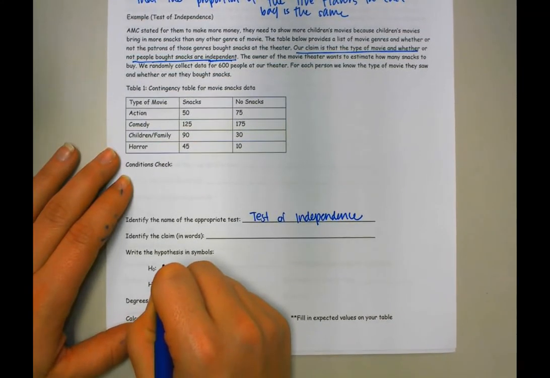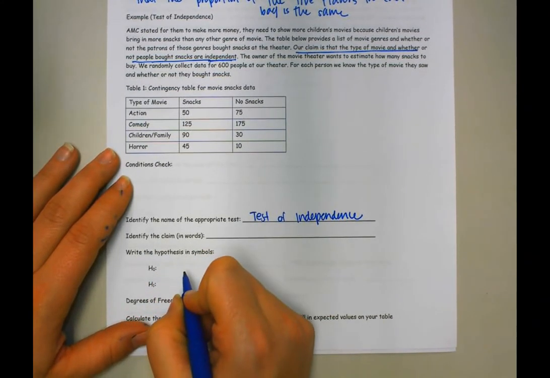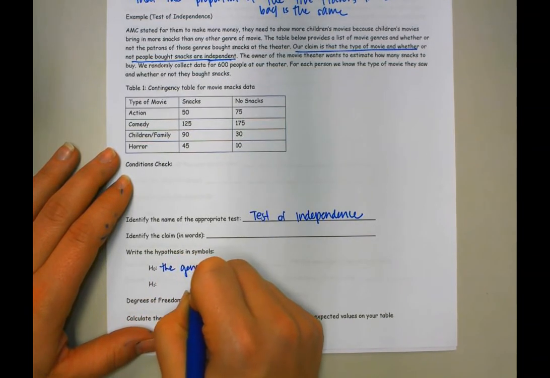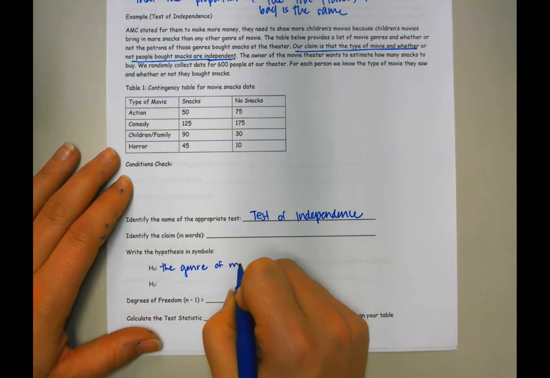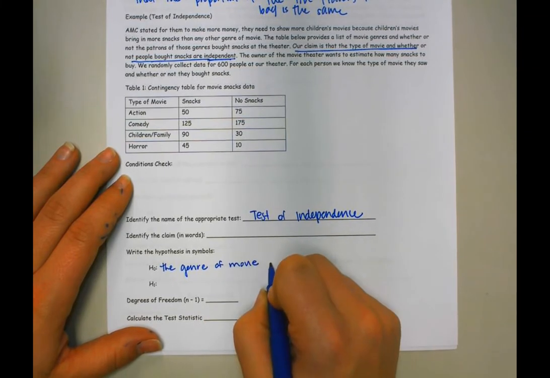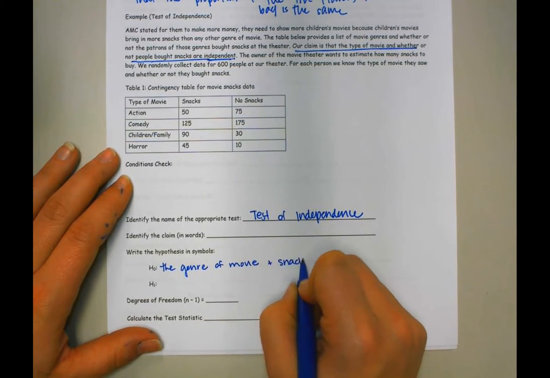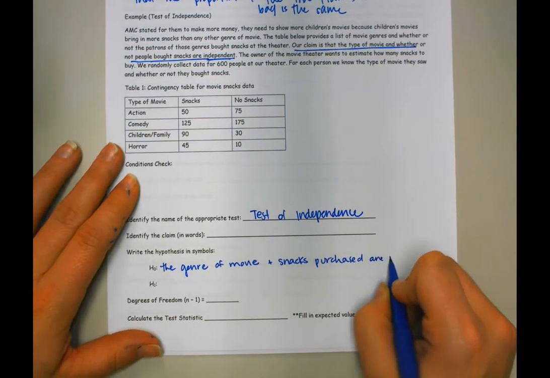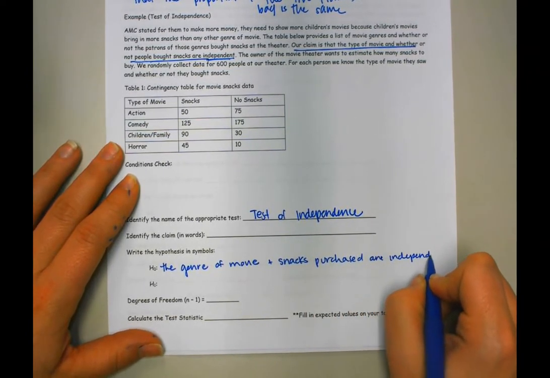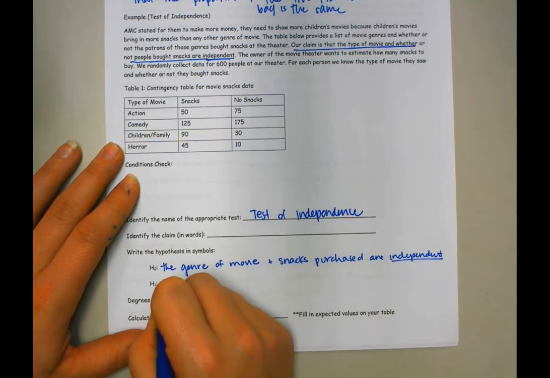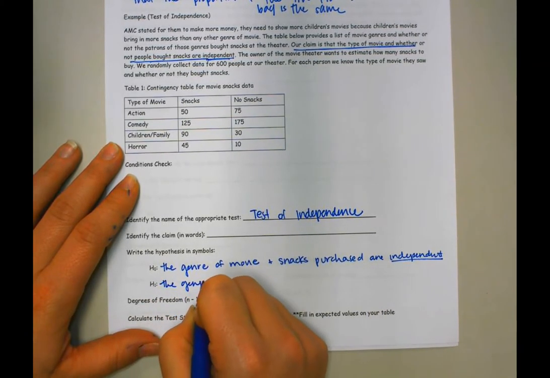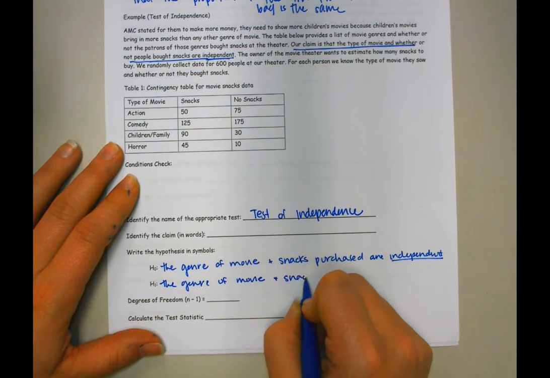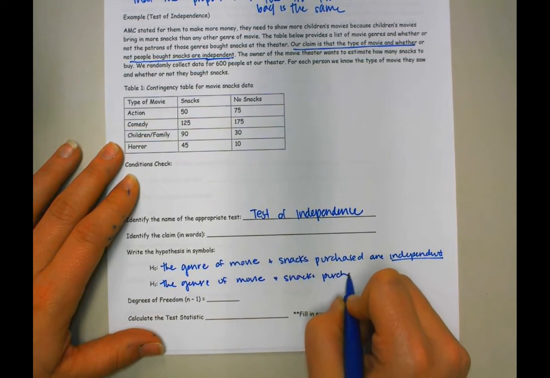You can either put that the rows and columns are independent, or you can put it in the context of the problem. It doesn't matter to me. The genre of movies and snacks purchased are independent. The movie genre, I guess, is a better way to write that, and snacks purchased are dependent, or not independent.